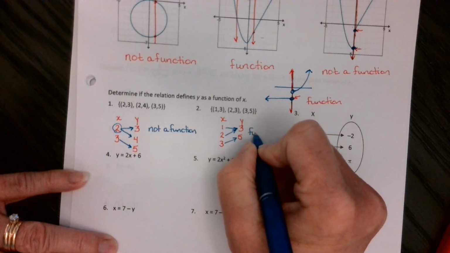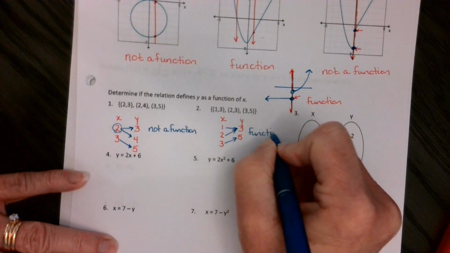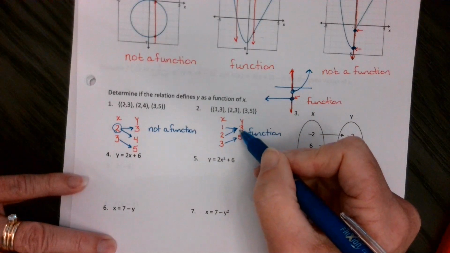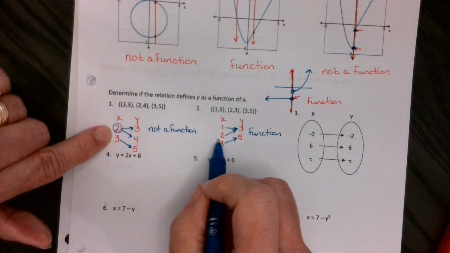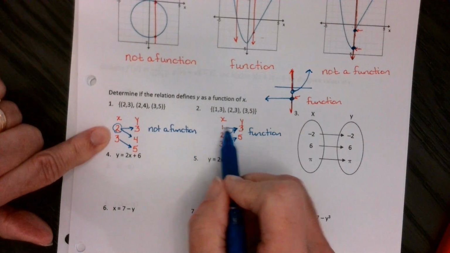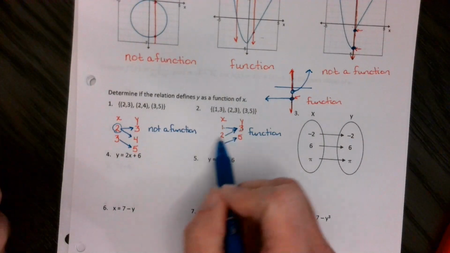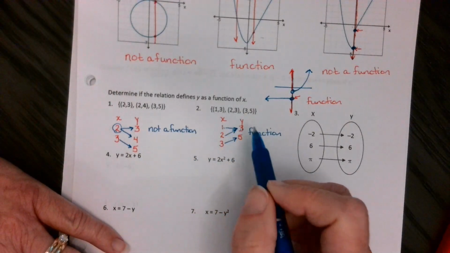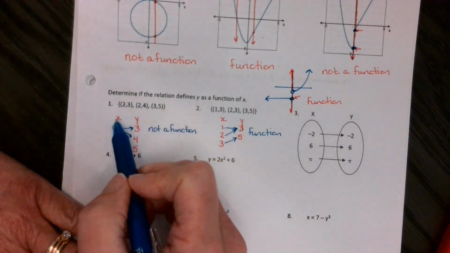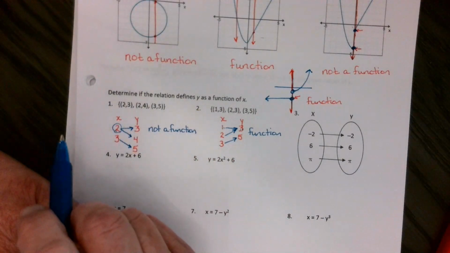This is a function because it doesn't matter that we have 2 x's going to a y. See the difference here? 1 is only going to 3. 2 is only going to 3. These x values only go to one y. This x value went to 2 y's, and that's why it is not.